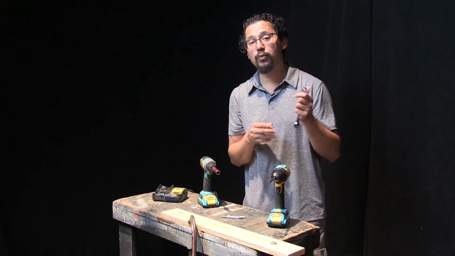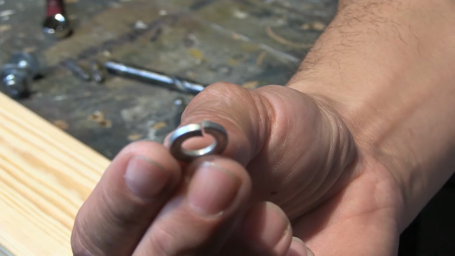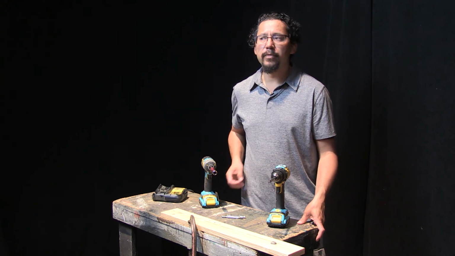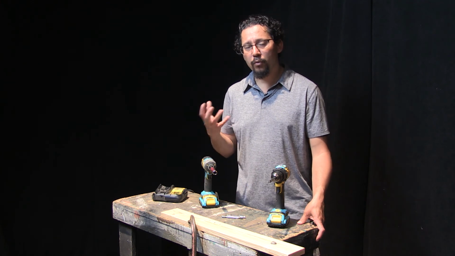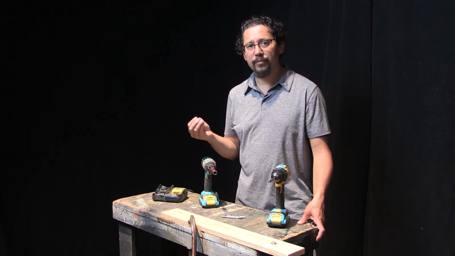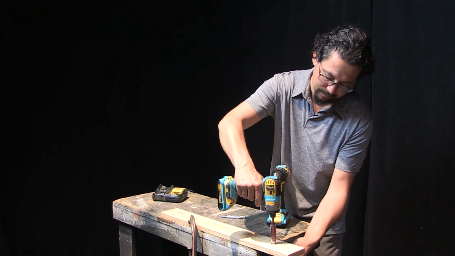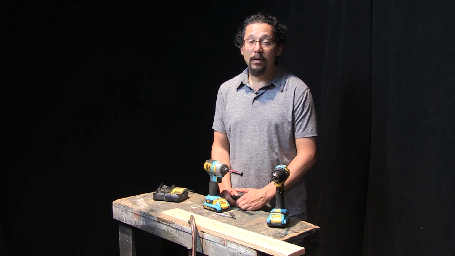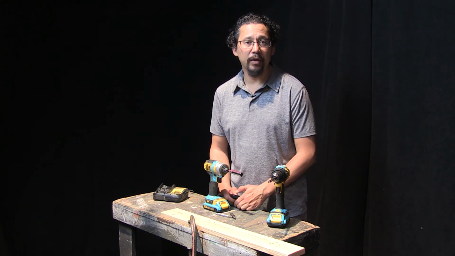There are situations where you'll also want to add a lock washer. Lock washers are really helpful in situations where there's a lot of movement, such as on wagons. They'll keep tension on the nut and will keep it from rattling off during a performance. And those are the basics about drills and impact drivers and some of their applications.